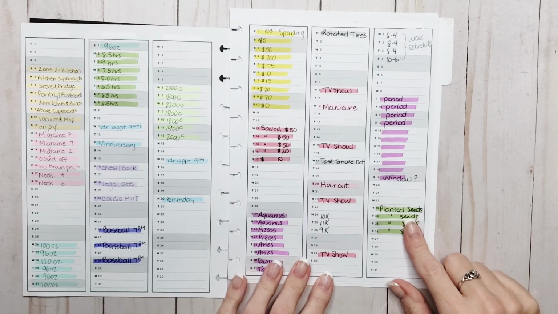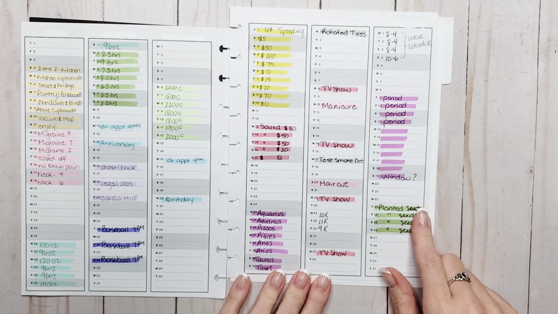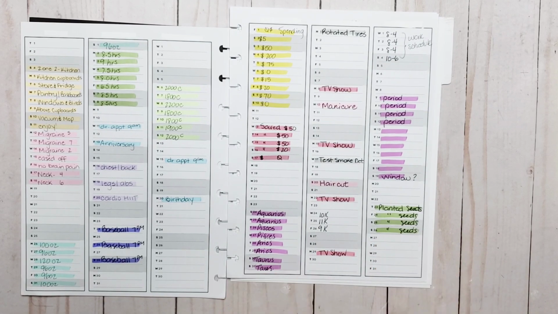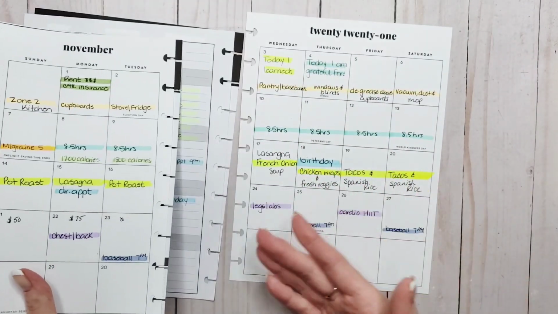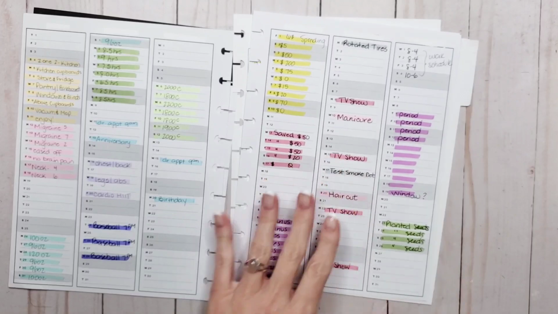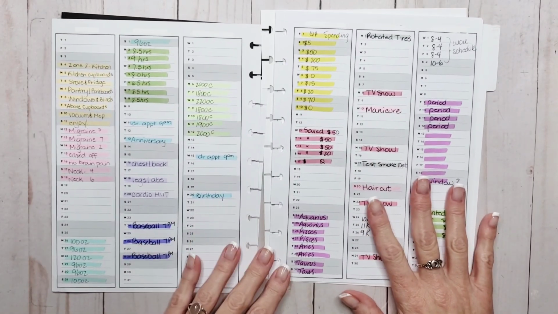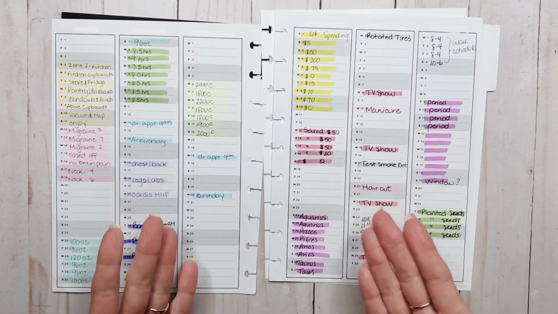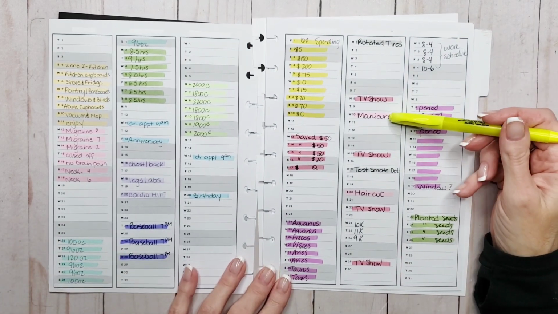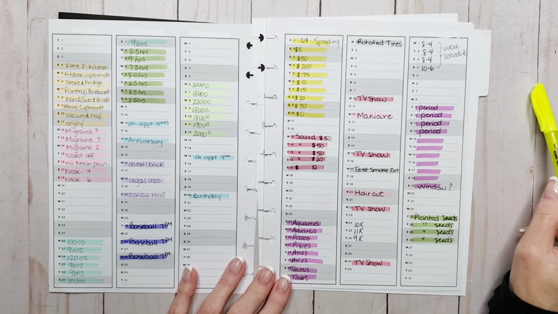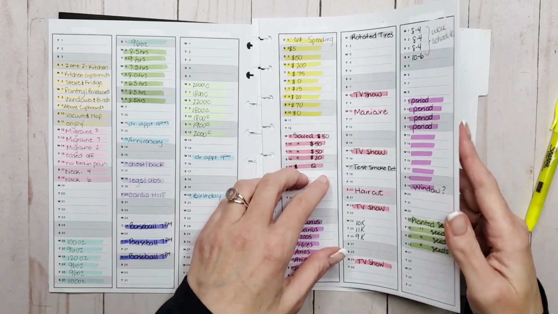The next one up is if you were a gardener, you can track when you planted seeds, when you've harvested something, when it first sprouted. And again, you could also track that in the monthly. And the final one is personal grooming, massages, manicures, facials, waxing. So I've just slipped in here manicure and haircut. And that's a wrap, you guys.